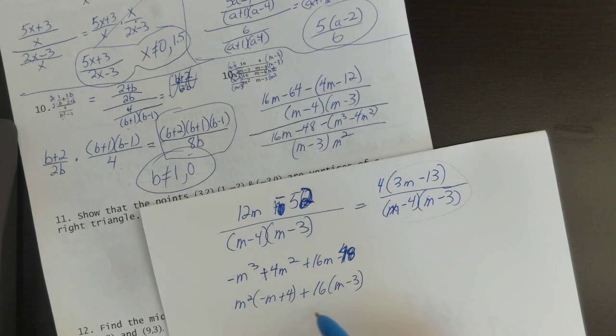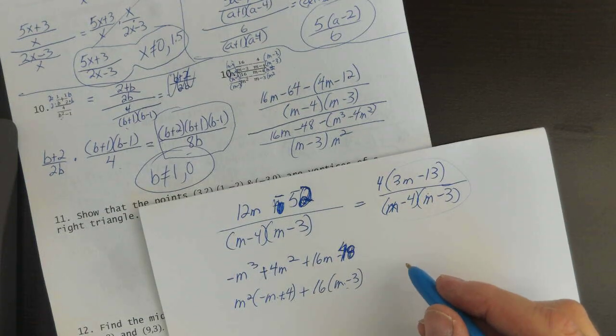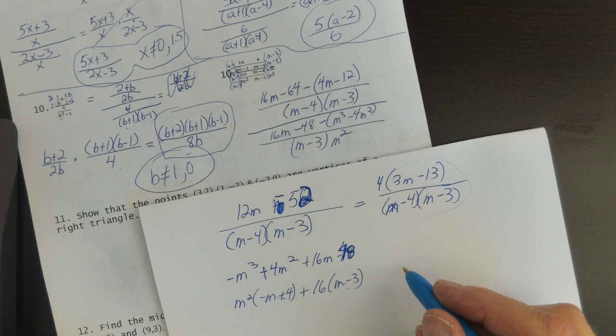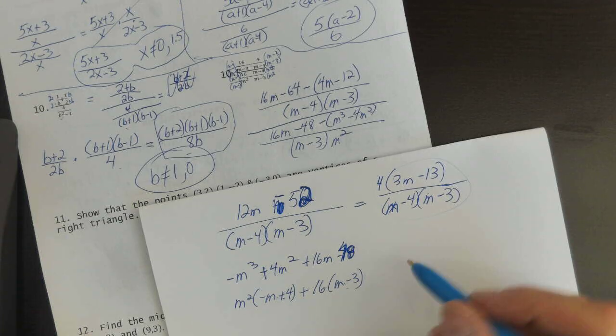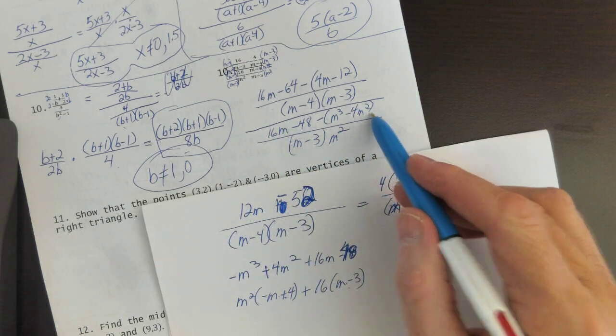All right, that's not simplifying. These have got to be the same if it's going to work, and it's not. So let's see, that's what this numerator is.